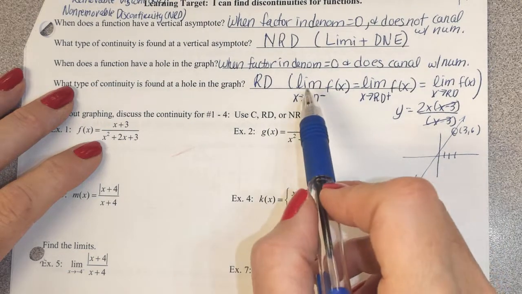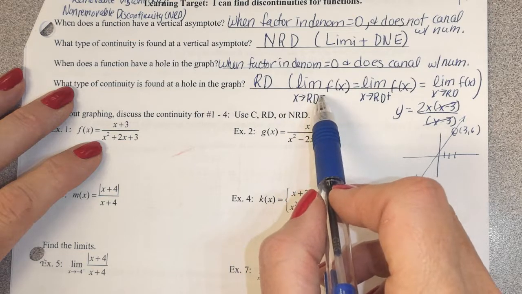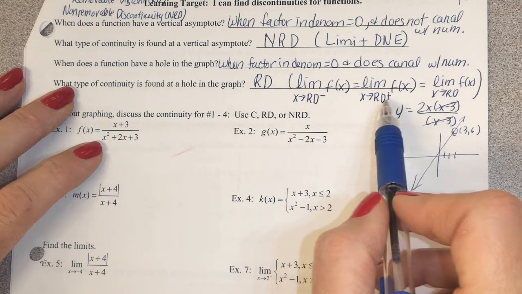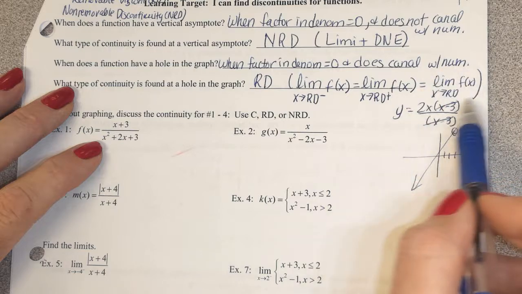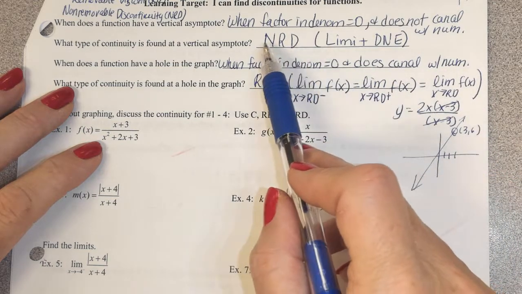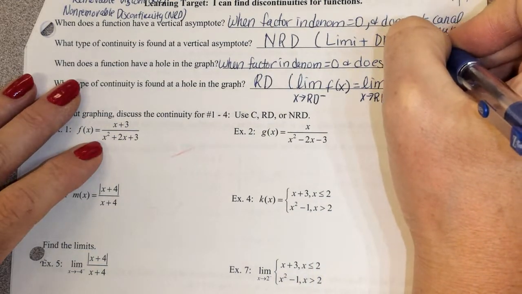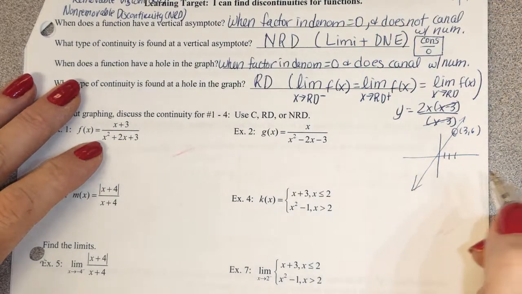Let me say that again. So the limit as we approach that removable discontinuity from the left is always going to be the same thing as the limit as we approach that removable discontinuity from the right, and it's always going to be the same thing as that general limit. Also remember, on non-removable discontinuities, this is when we get a constant over 0 when we try to plug in.